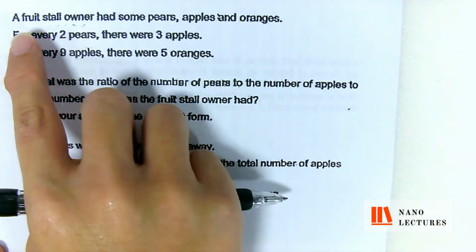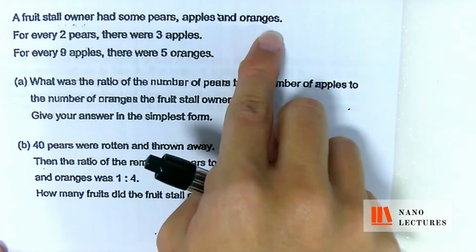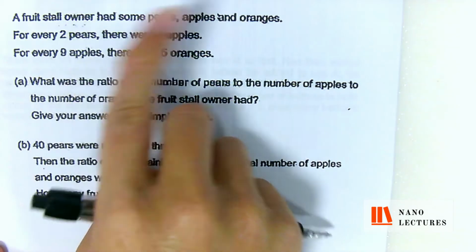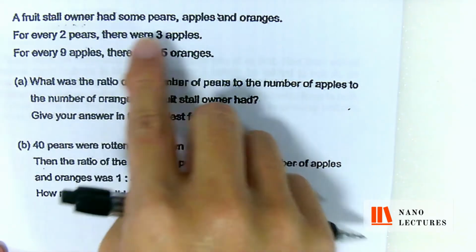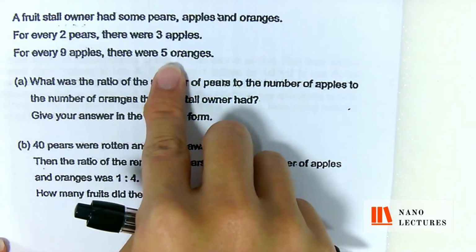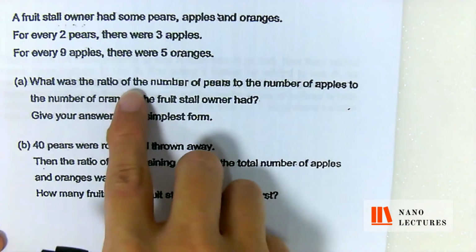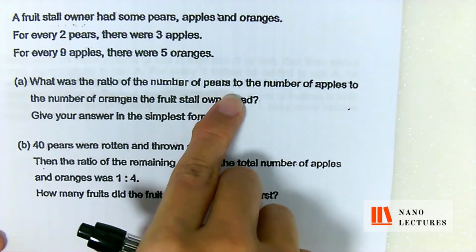Now they tell us that a fruit stall owner has some pears, apples, and oranges. For every 2 pears, there are 3 apples, and for every 9 apples, there are 5 oranges. And then they ask what is the ratio of the number of pears to the number of apples to the number of oranges. The first part is actually very easy.